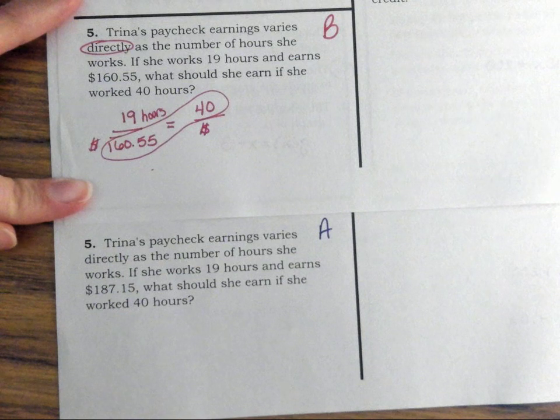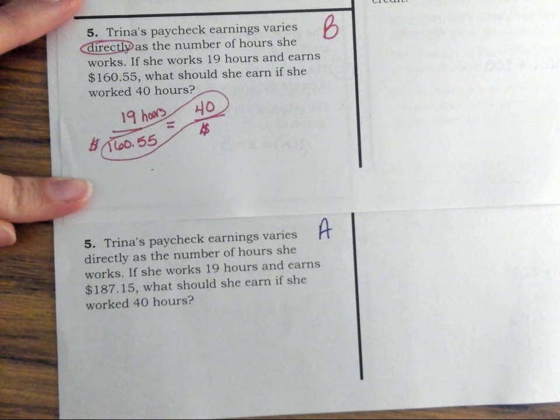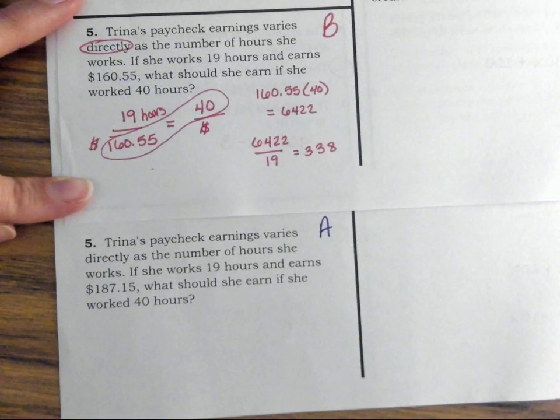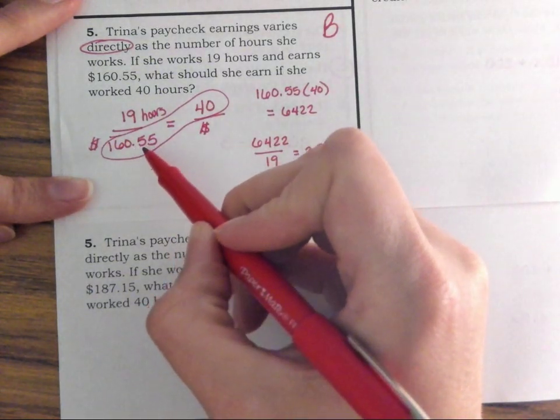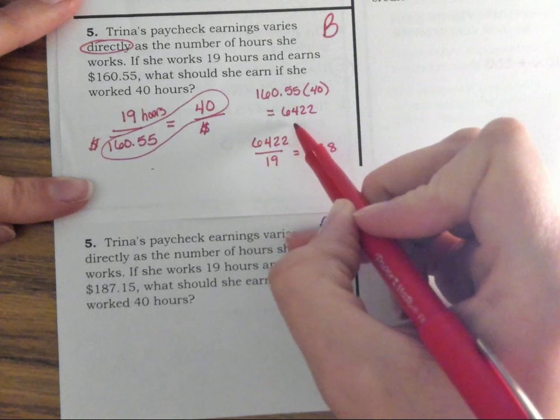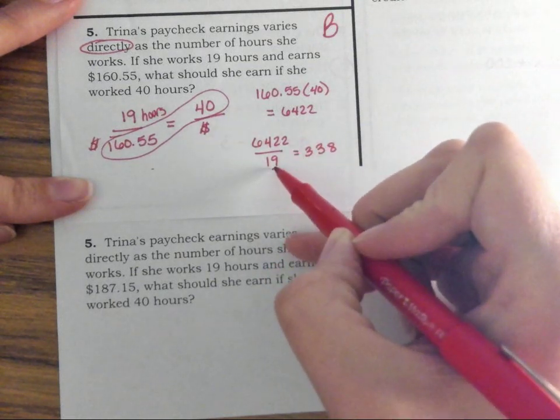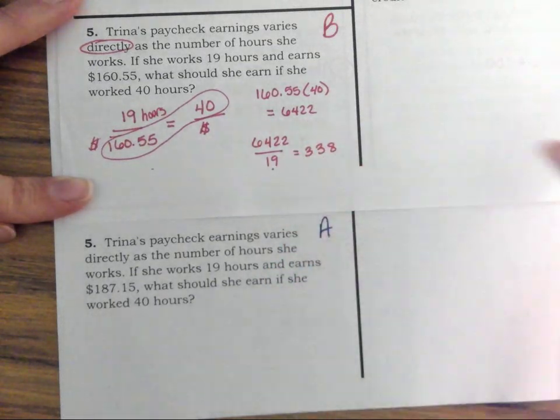And I don't actually remember the answer, so give me just a second. Okay, so I put it in the calculator, and 160.55 times 40 is 6422, and then you divide that by 19 and you get 338.